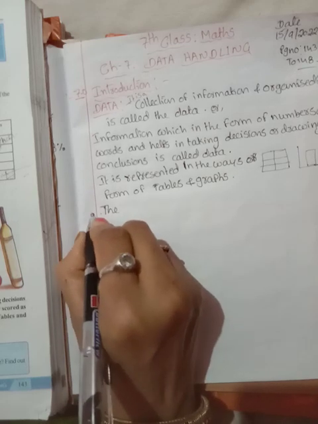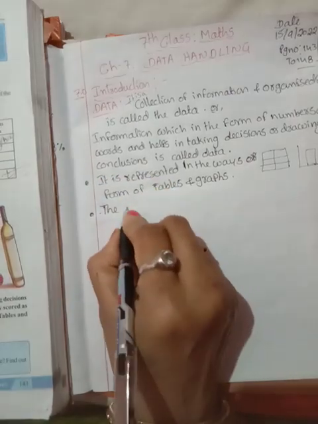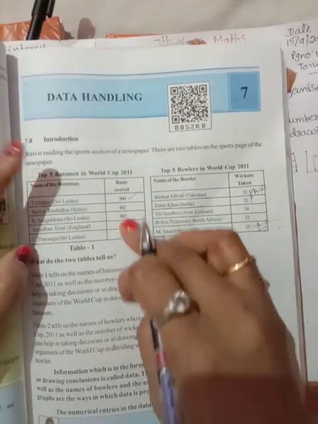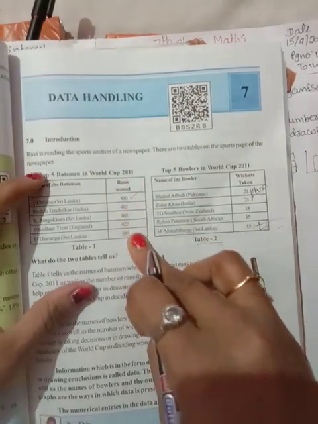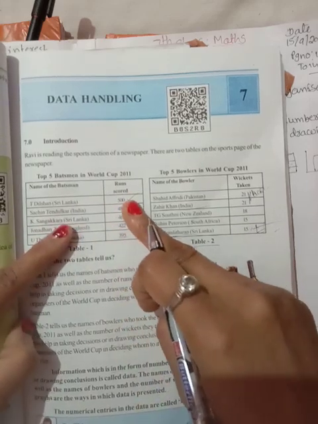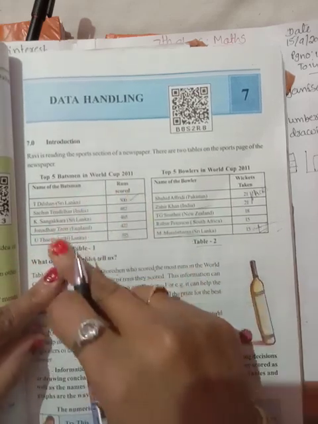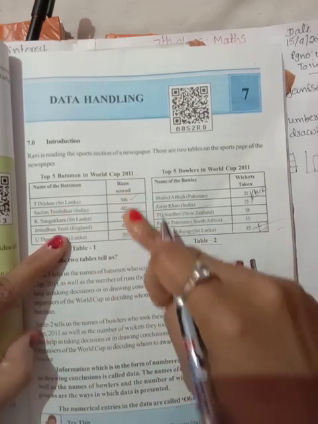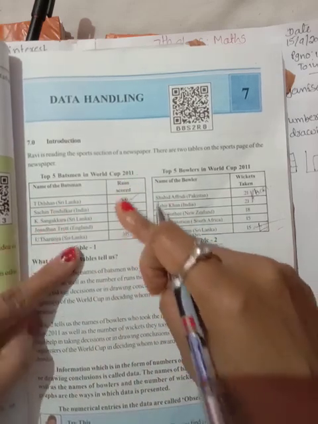The numerical entries in the data are called the observations. Numerical means numbers, for example runs scored; these are the numerical entries of the data. Words are also observations of the data.